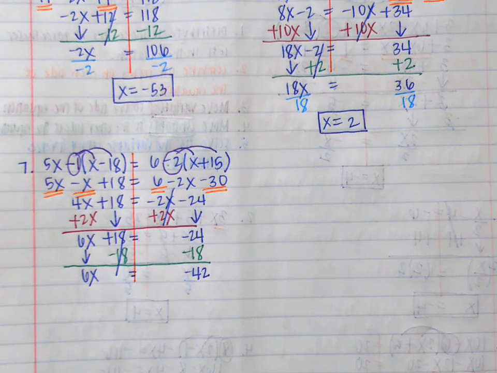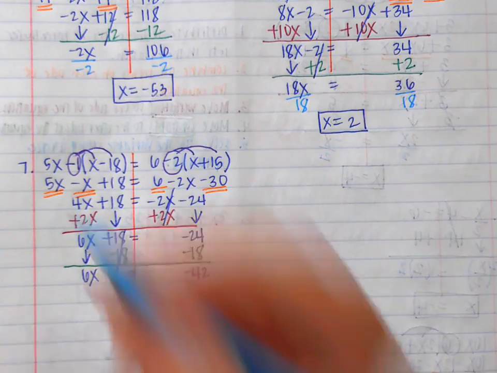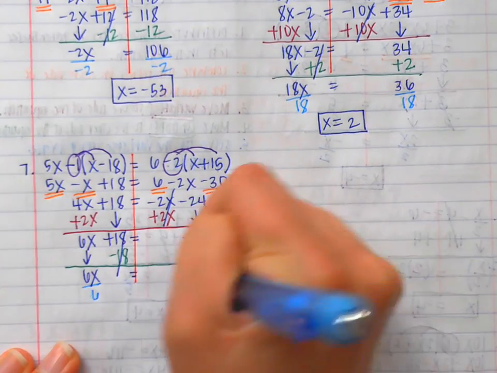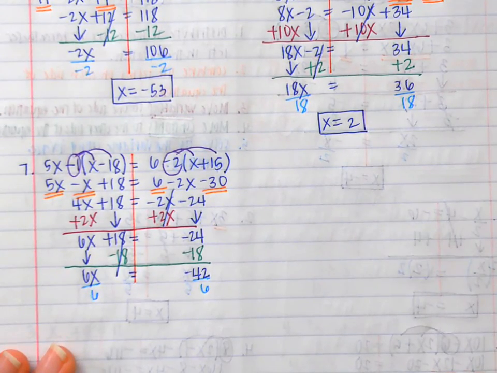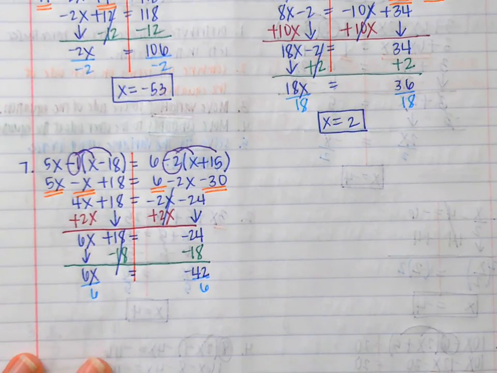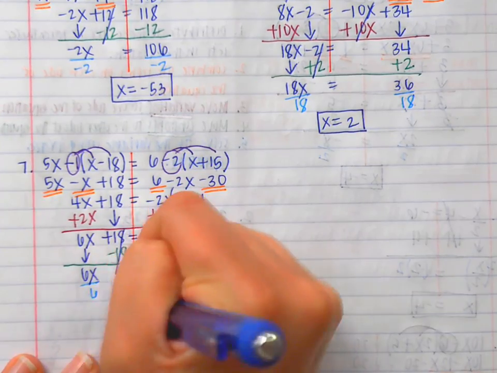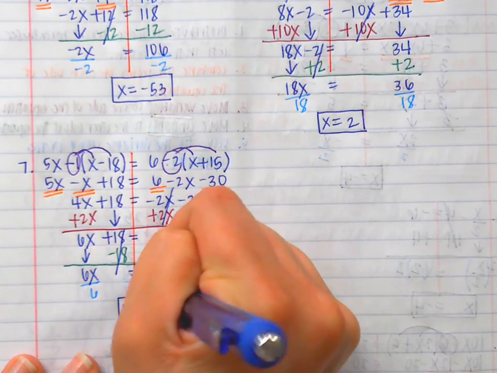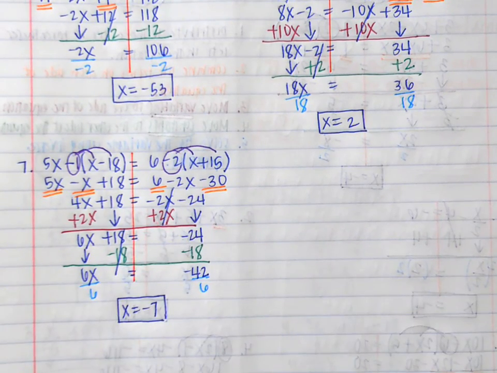Last step, final step to get our final answer for this problem. 6 times x. We want to get the x by itself, so we divide both sides by 6. Negative 42 divided by 6 gets me negative 7. And that is my final answer.